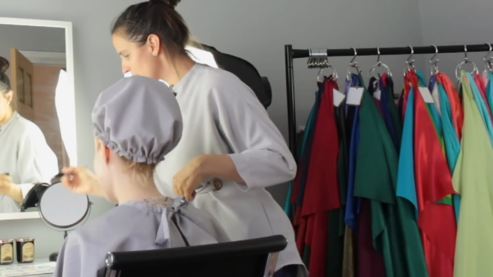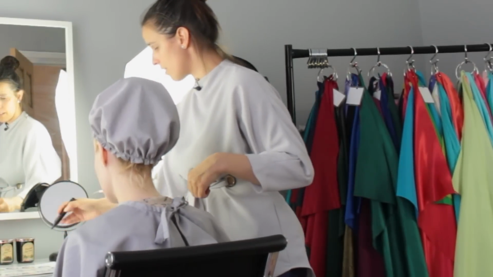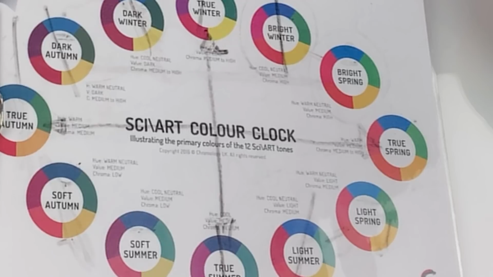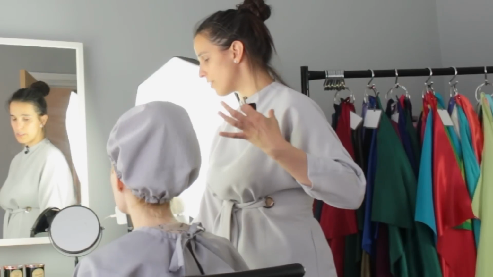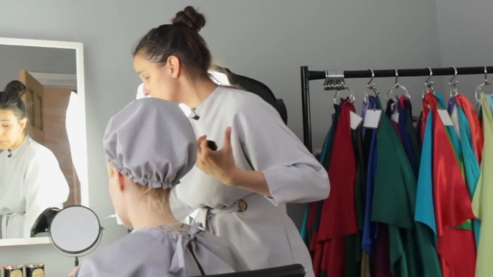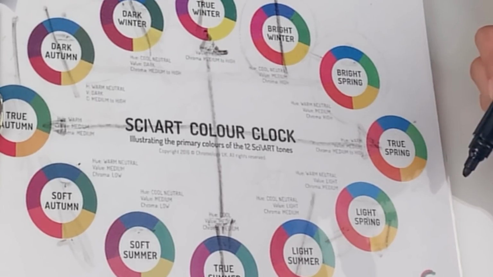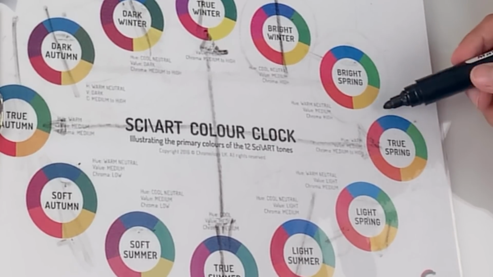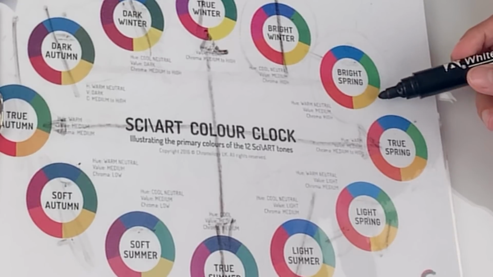Yeah. Okay. So we're down to the last group, which is all the springs. My feeling is that light spring is a little bit too light. I don't think it can support your depth enough. So for me, it's going to be really coming down between bright spring and true spring. I don't really know which one. Is your heart singing better with one? I think we'll just have to see, won't we?